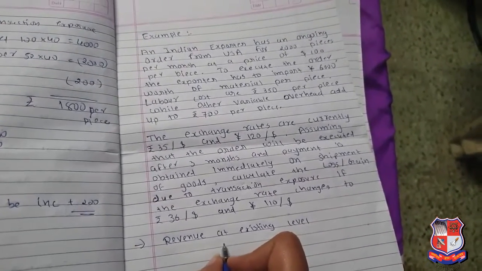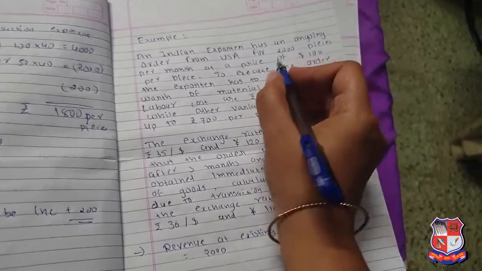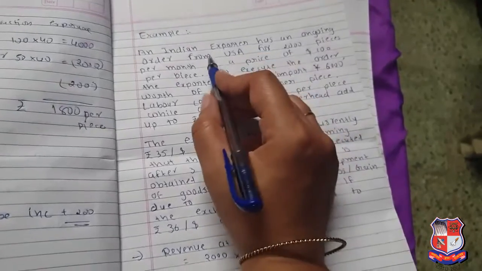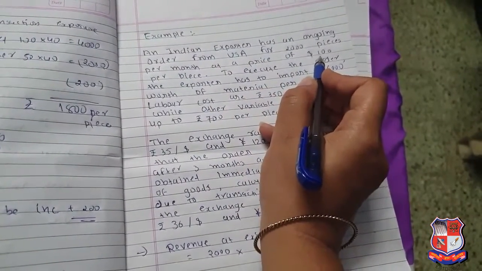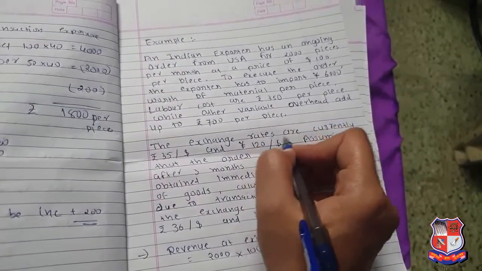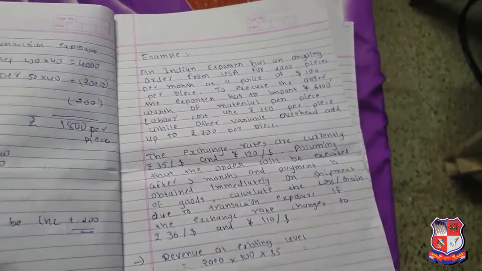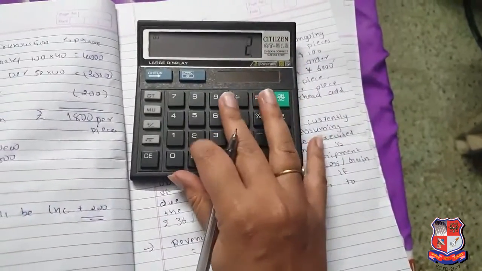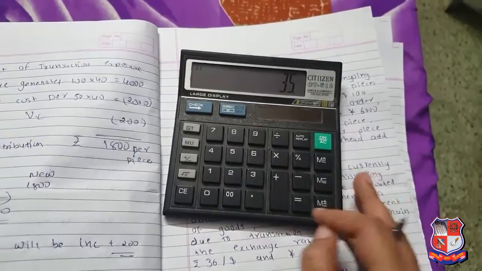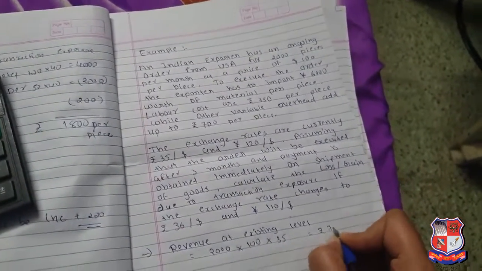To find the revenue, we have to multiply our pieces, that is 2000 pieces, given over here, with the price per piece, that is 100, and the exchange rate currently at 35. So 2000 multiplied by 100 multiplied by 35 becomes 70 lakh in terms of rupees.